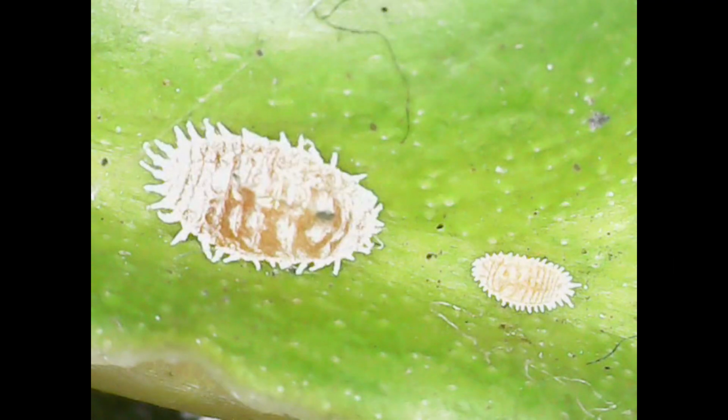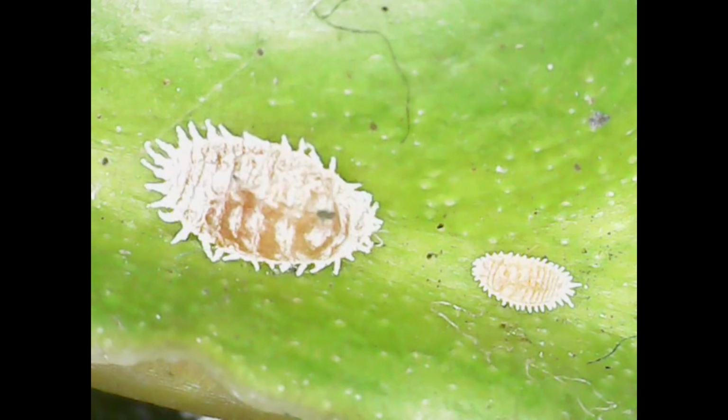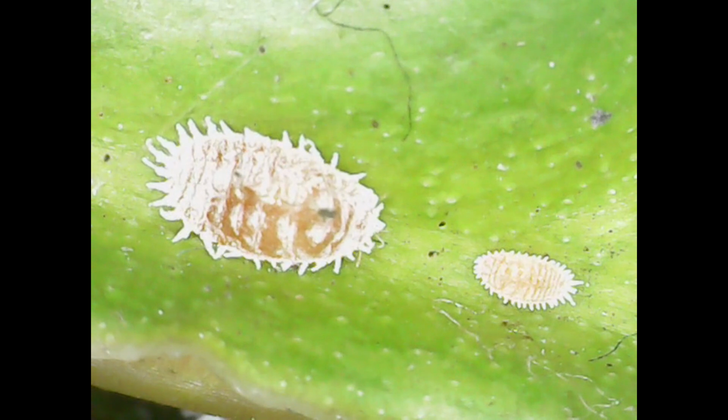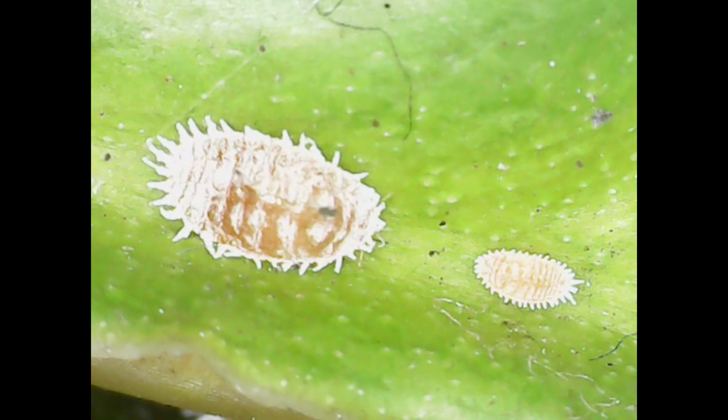Now, looking at this, and this is a clip that I have used previously, but I thought I'd use it again here. This is a mama mealybug and a baby mealybug. You might not be able to see the fluff so much, but I was able to get this colored enough, and I don't know how I was able to light this, but you might be able to see some movement that's happening.